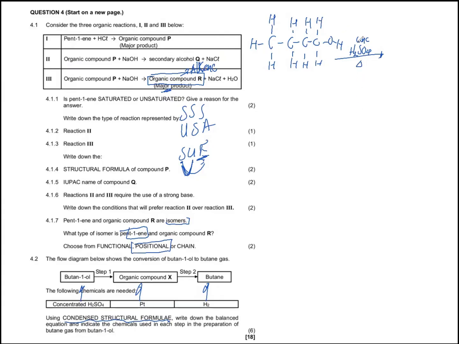So we know that this is a process which we refer to as dehydration. We are trying to take out the water molecule, right? So when it dehydrates, it will become this. Obviously, we'd have a hydrogen coming out from this one, and then the OH coming out from that.